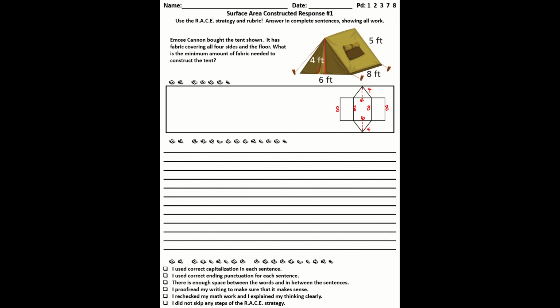But I'm not done yet because I have some sides here that I need to fill in. These are the congruent rectangular sides. And I see that it has a base of 8 feet, which I have here on my net, and a height of 5 feet. So that's what I need to fill in on my net here.